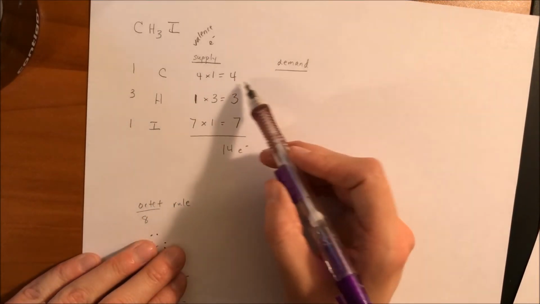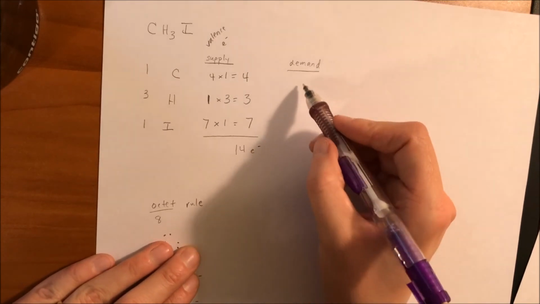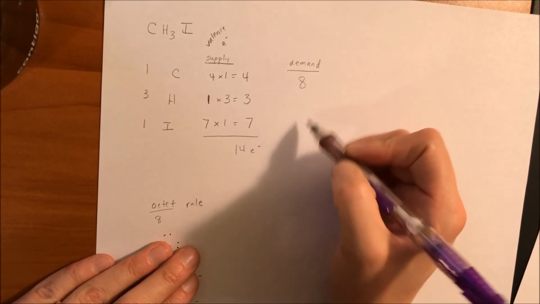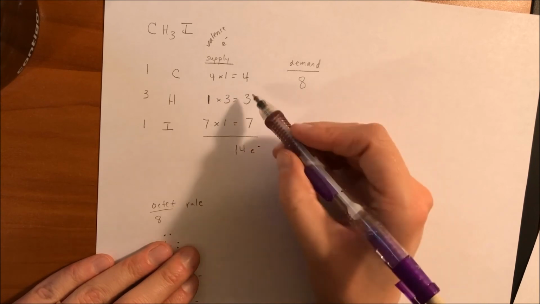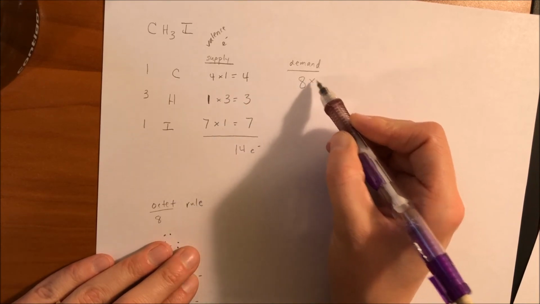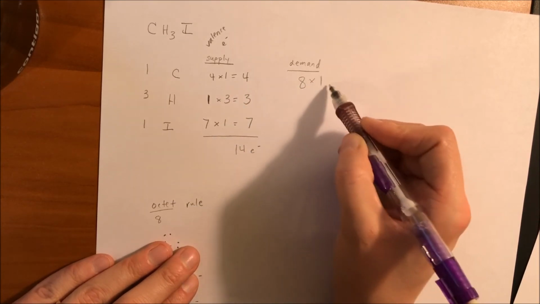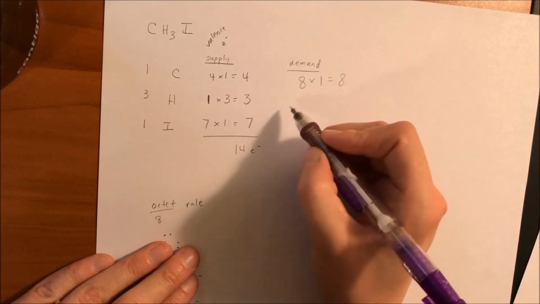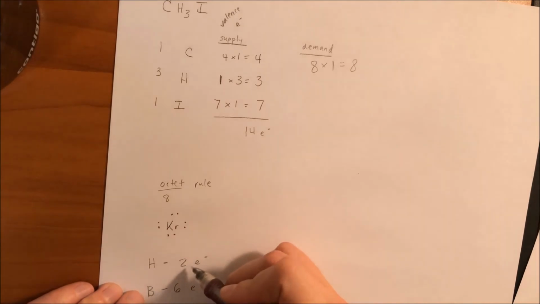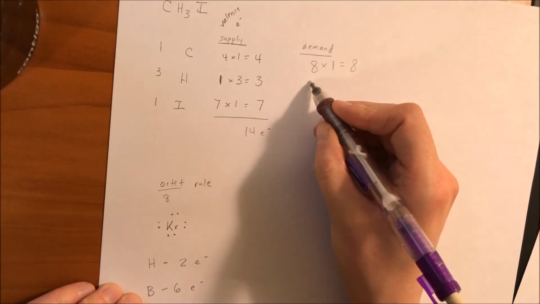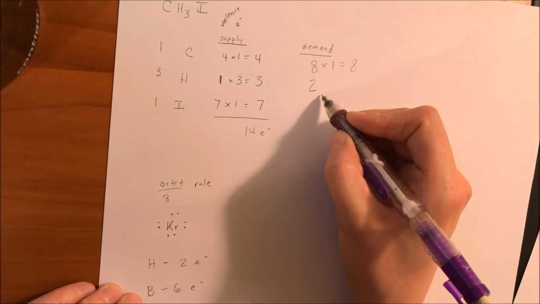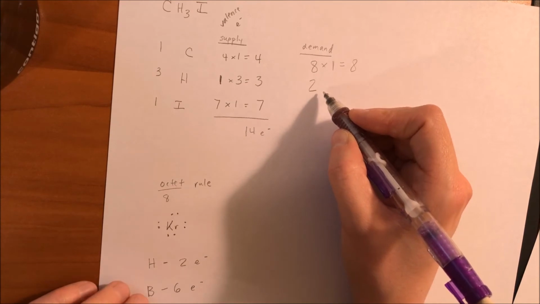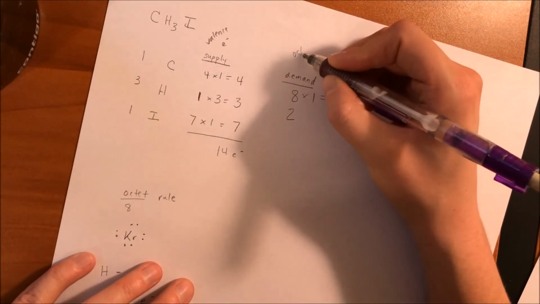All right, so carbon would normally want an octet of 8 electrons. Now again, we multiply how much one carbon would want by the number of carbon atoms, which in this case is just 1. Now hydrogen, we've already said it's an exception, so each hydrogen would only demand 2 electrons.